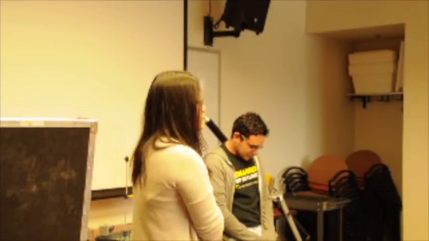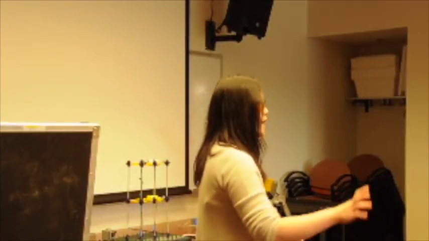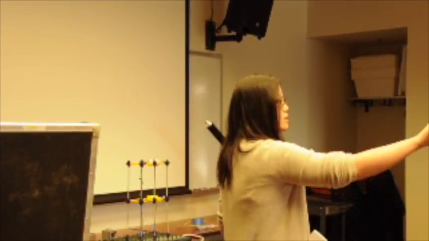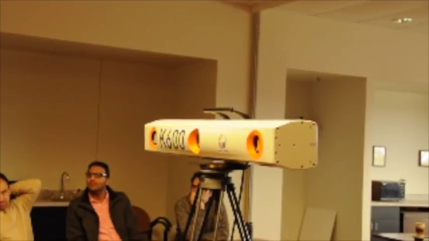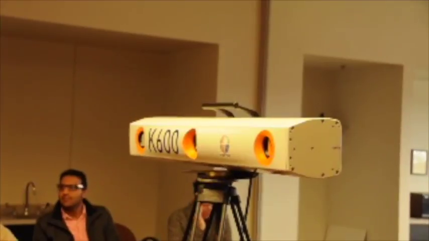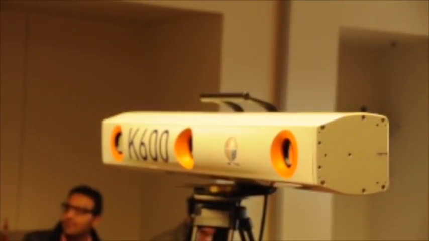We are going to talk about the Krypton system. First, you have a camera. The camera has 3 different lenses: the 2 outer lenses are for Y and Z axis calculation, and the middle one is controlling the X axis. Also, there are sensors involved, and I think we can pass one around.